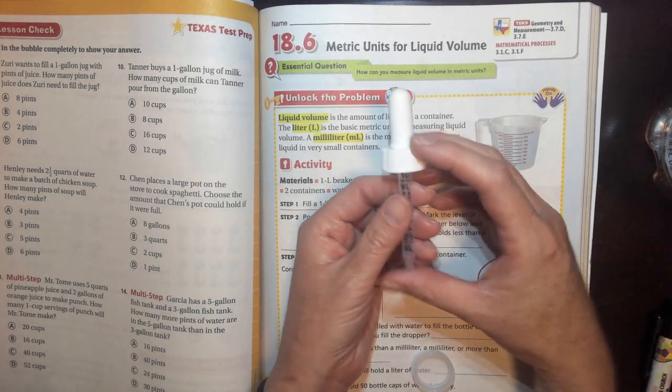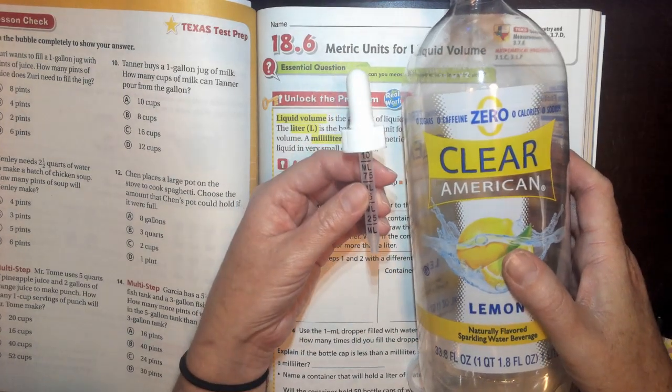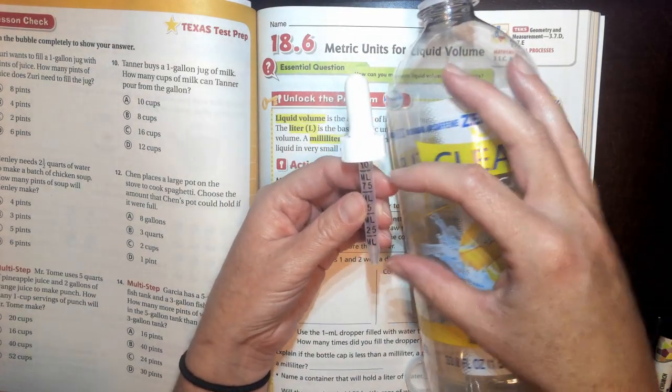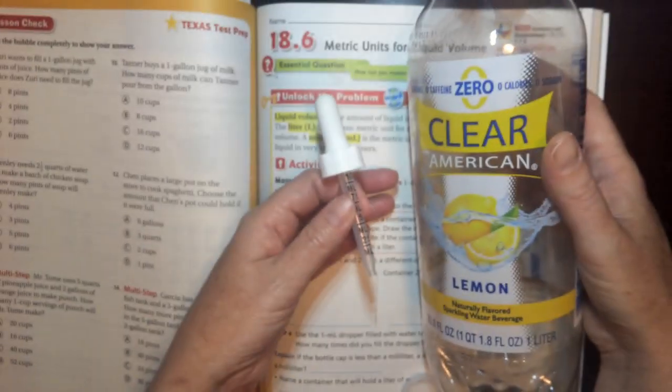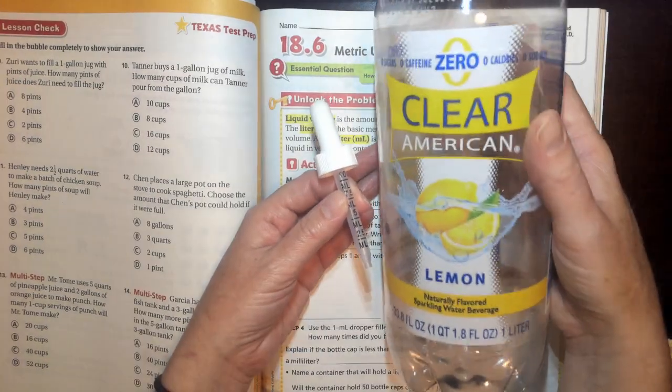And this is where I would have my students guess, if we were in class, how many milliliters it takes to fill up a 1 liter container. And the answer to that is 1,000. It takes 1,000 of these little bitty milliliters to fill up 1 liter.